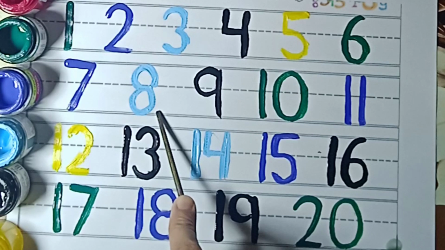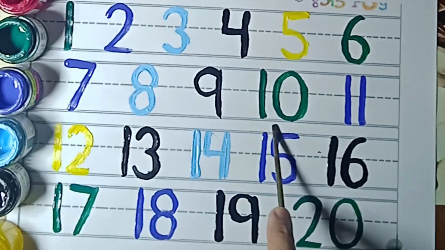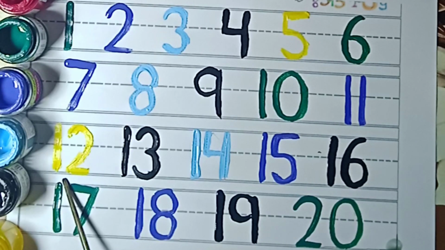Sky blue color 8, black color 9, green color 10, violet color 11, yellow color 12, black color 13, sky blue color 14, violet color 15, black color 16, green color 17, violet color 18, black color 19, and green color 20. Very good.